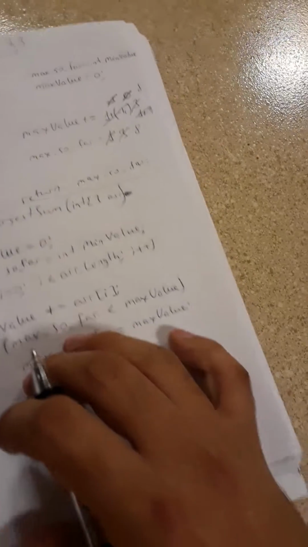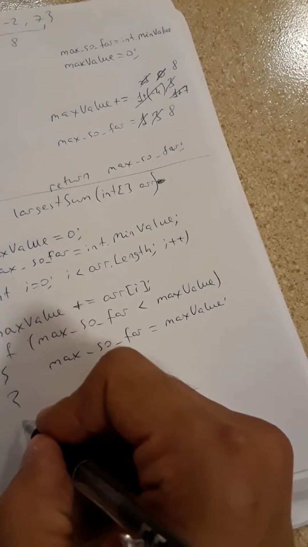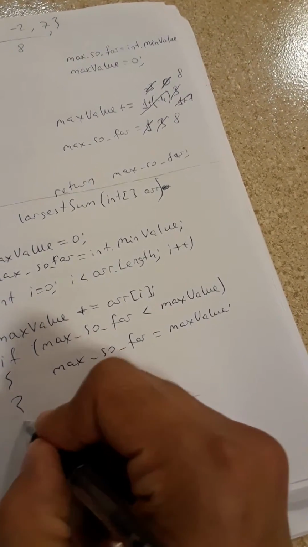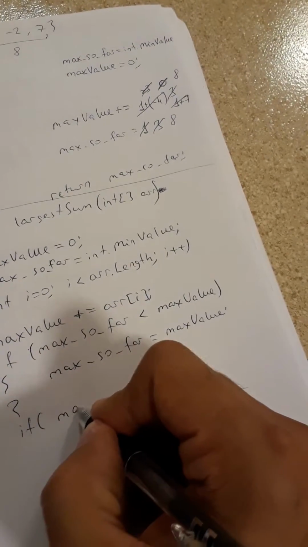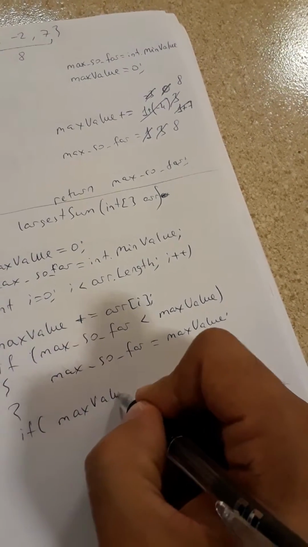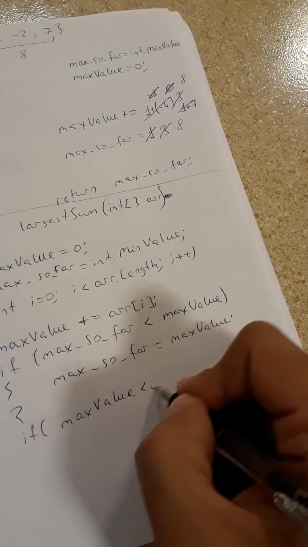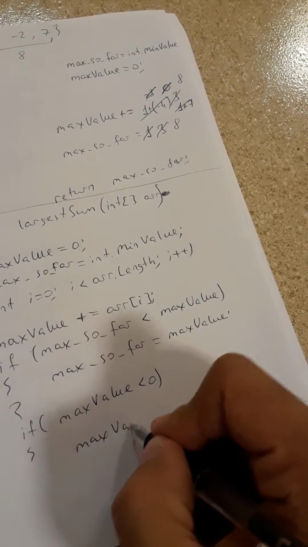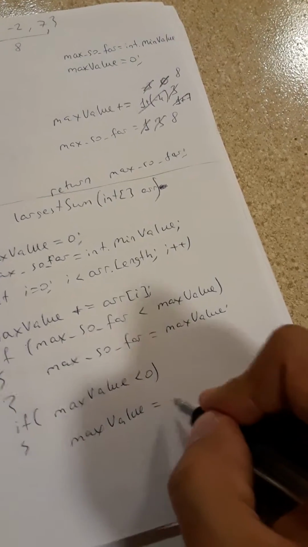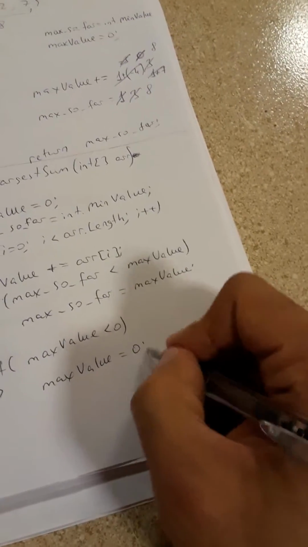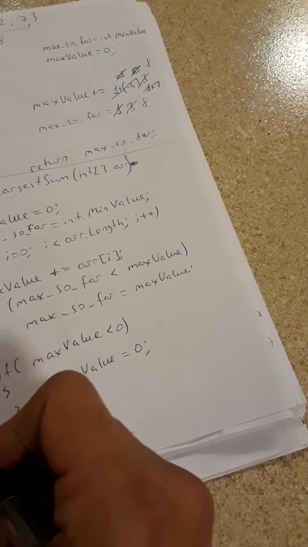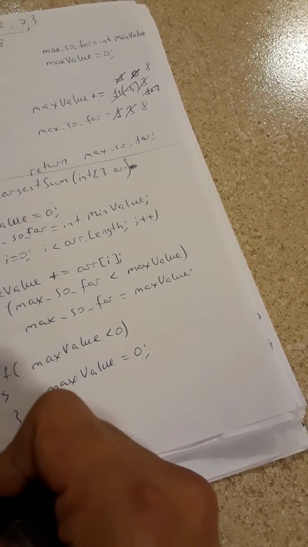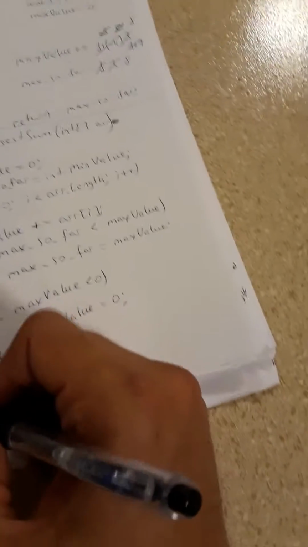Then I'm checking if it's still positive or negative. If it's negative, I'm just resetting it and setting 0 to it.